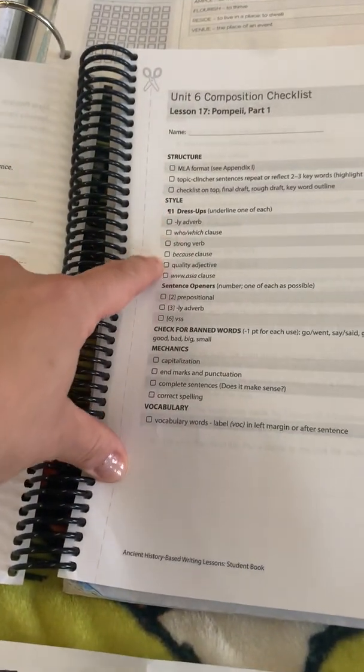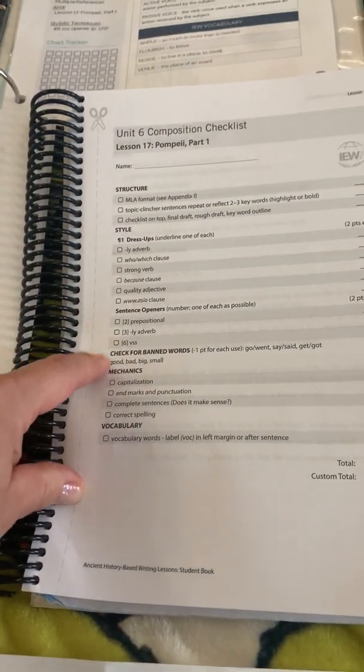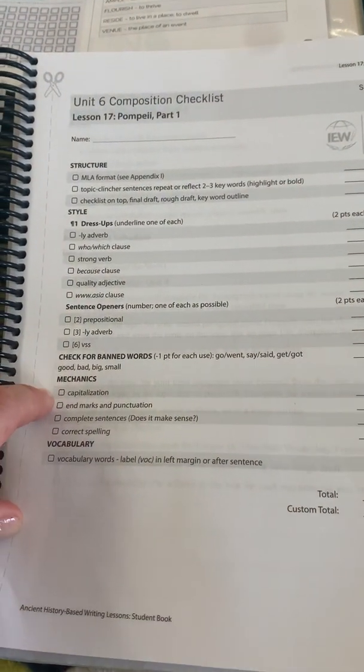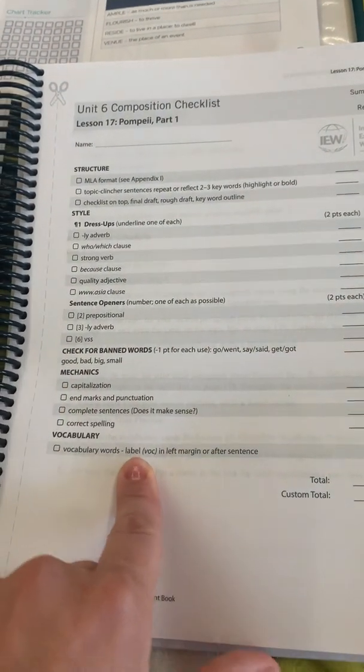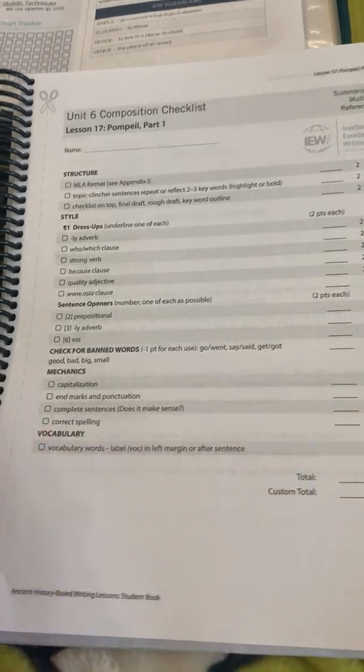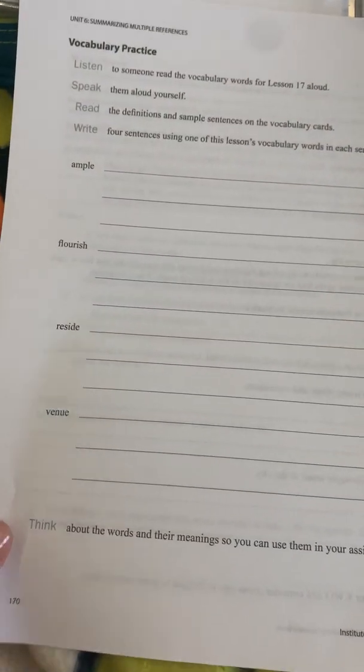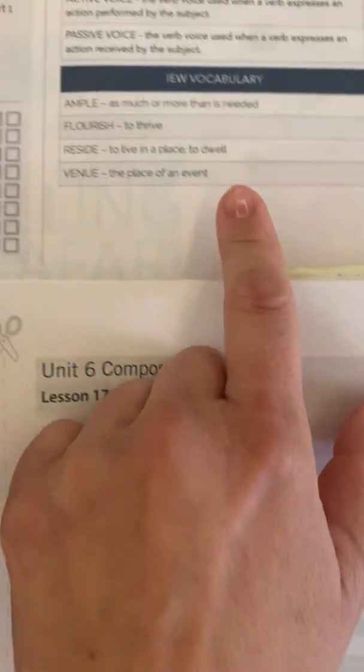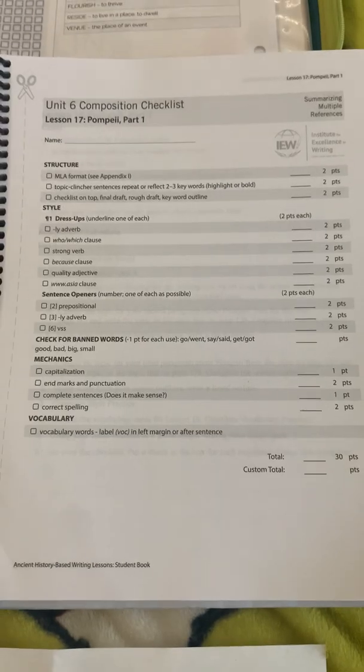So they're going to be adding that one to this paragraph and checking for banned words and then adding a vocabulary word. So, oh yes, and don't forget about the new vocabulary. The new vocabulary words are always on here on this checklist, so that's handy. And yeah, I think that's it.